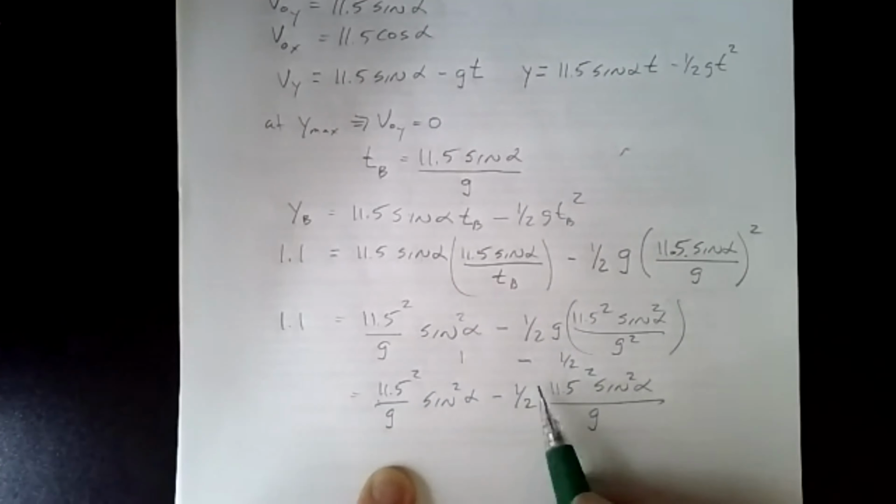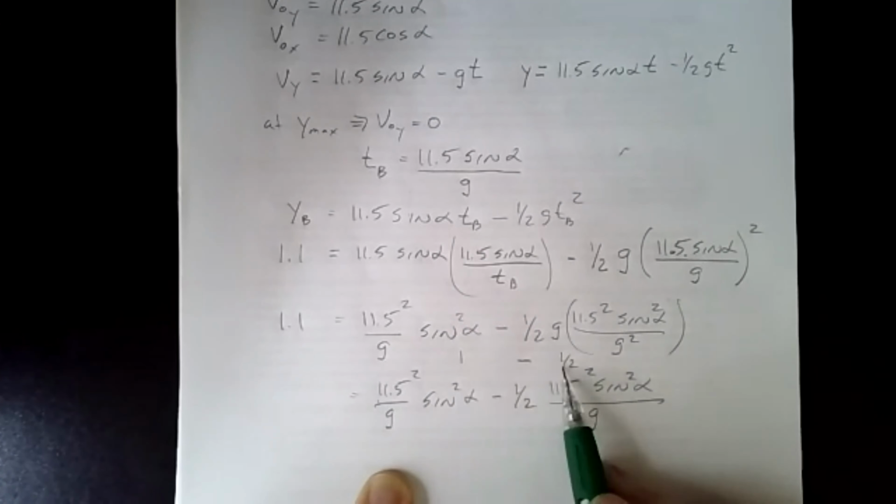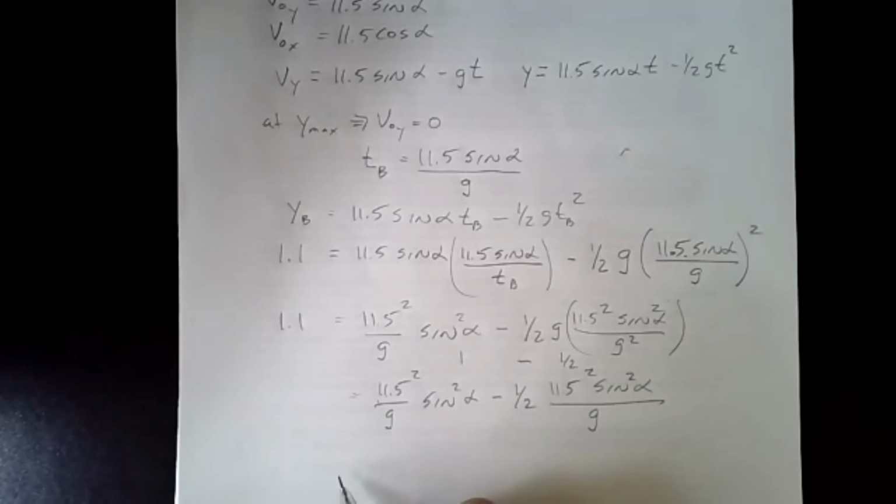And so the final answer is just literally this, because if you take 1 minus a half, you get a half.